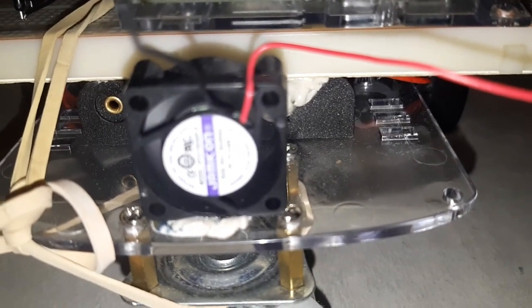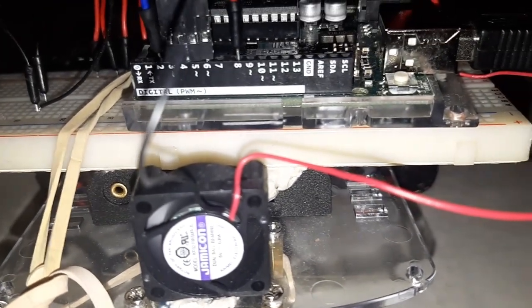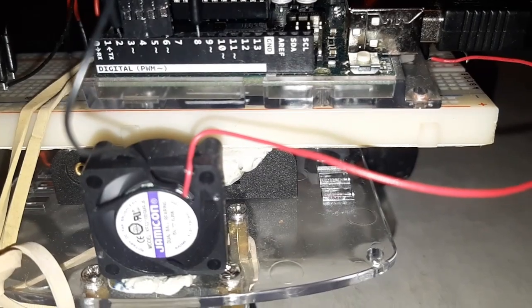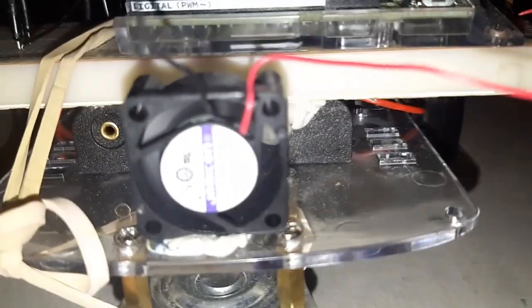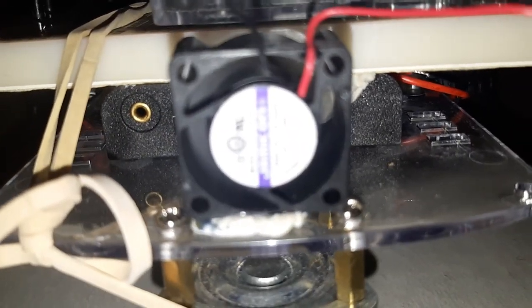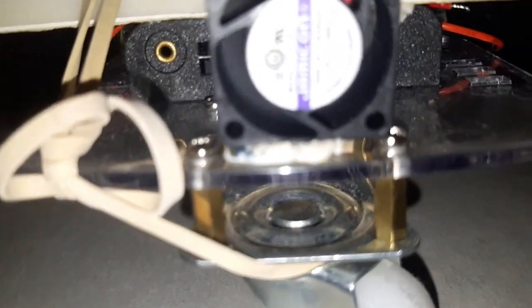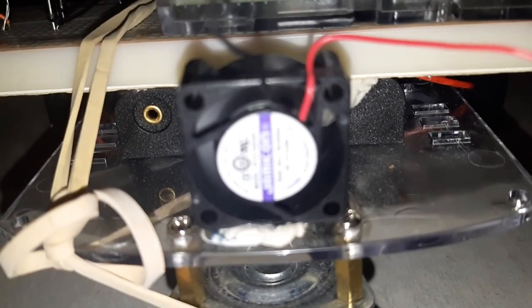Very difficult to film this otherwise. Apologies for that. I didn't know the fan would be so weak and small.